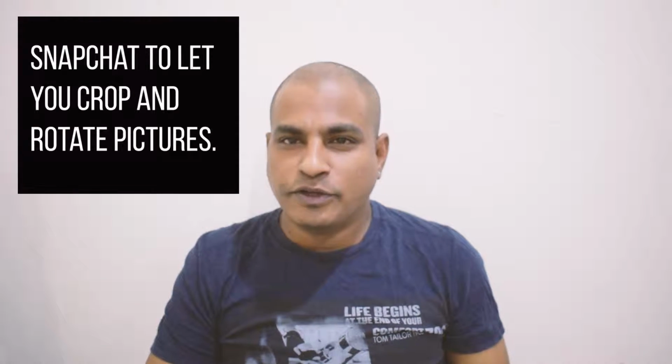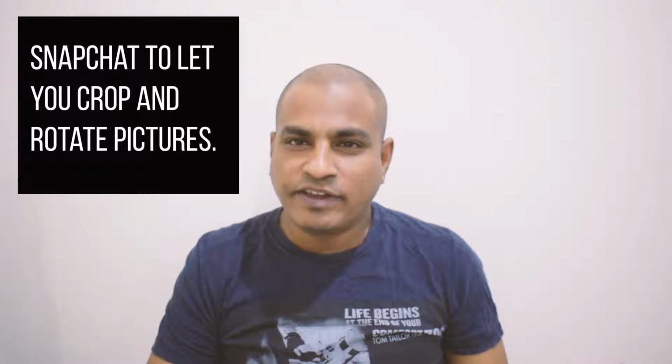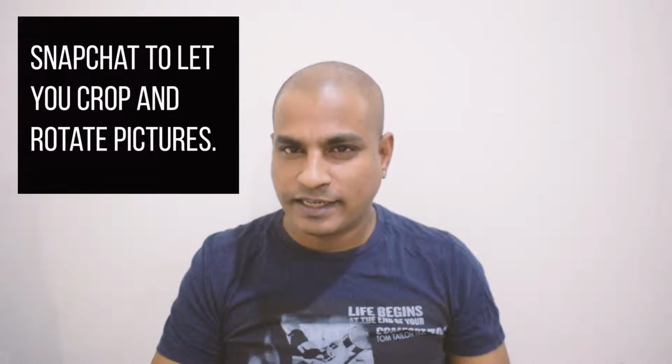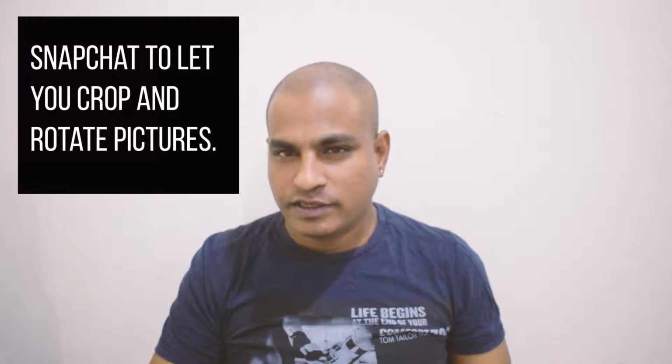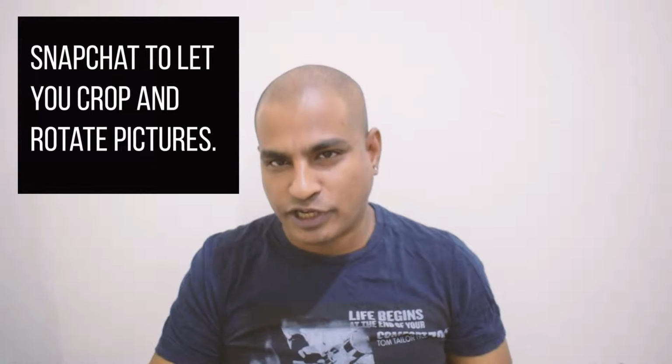Though it's coming a little late, I promise you it's coming with a lot of interesting updates. First things first, Snapchat is rolling out a new crop or rotate feature for its app, which did not exist before. Now you can crop pictures and rotate pictures on Snapchat.